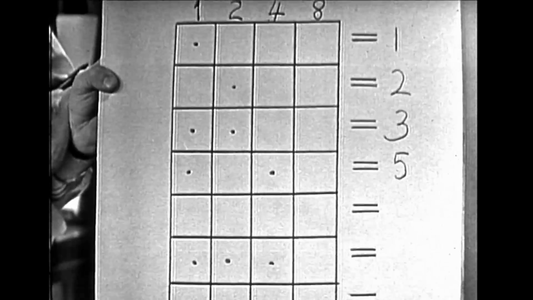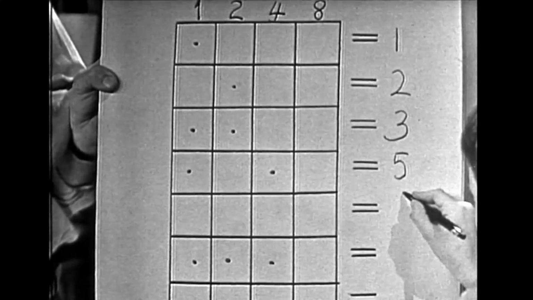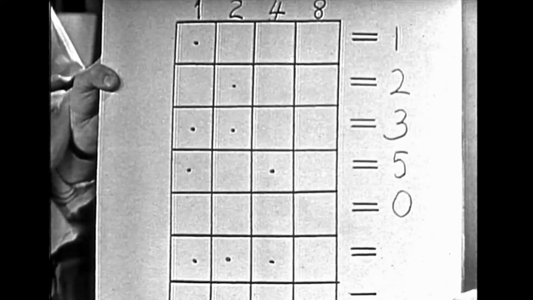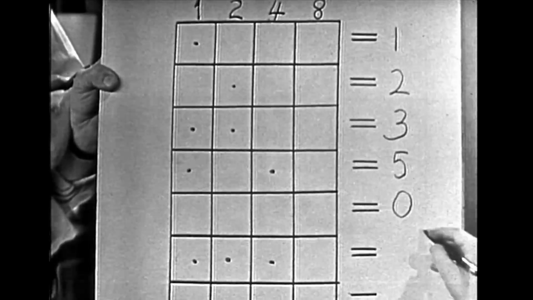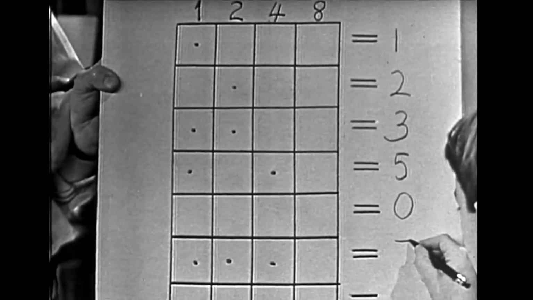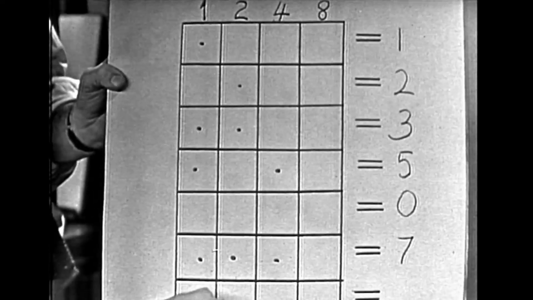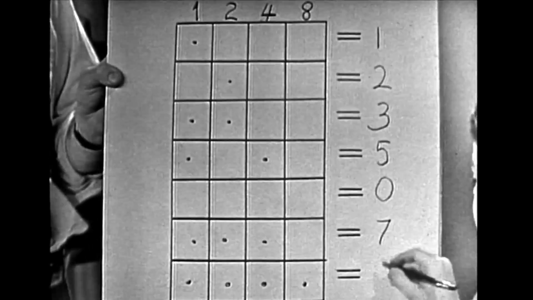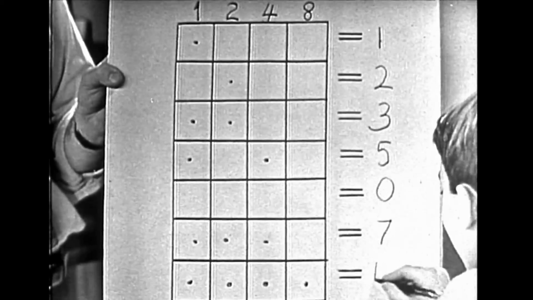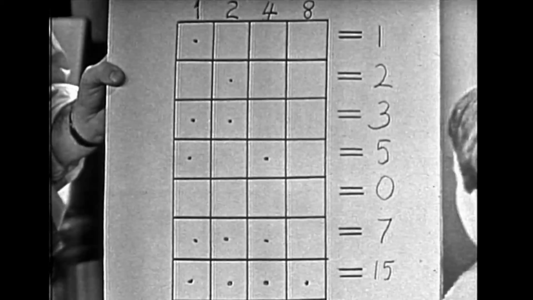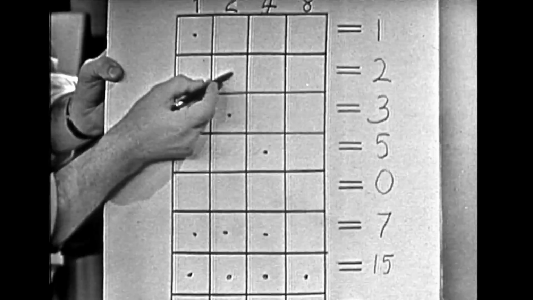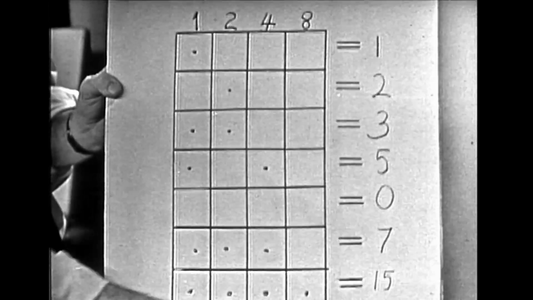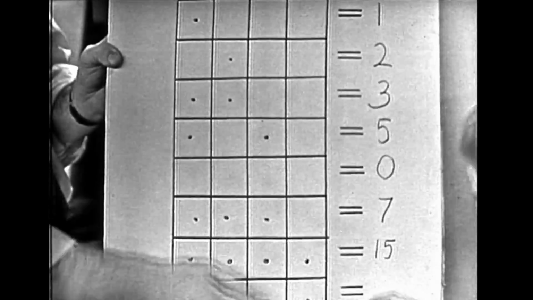Left one out. No, it isn't. Oh, 0. Okay. 7. 15. Now, you notice by any combination of dots that I want, if I put one dot, notice here, or I could put one dot there, what is that? 8, isn't it? 8.